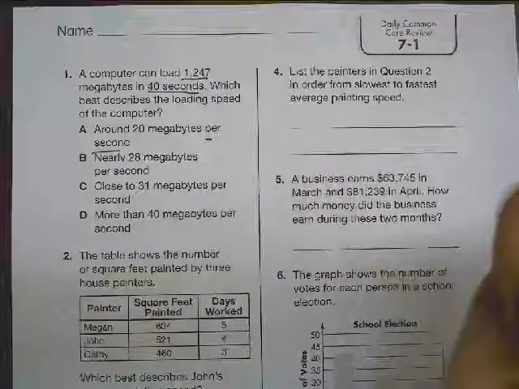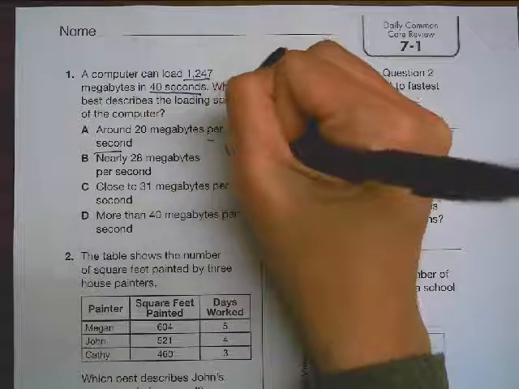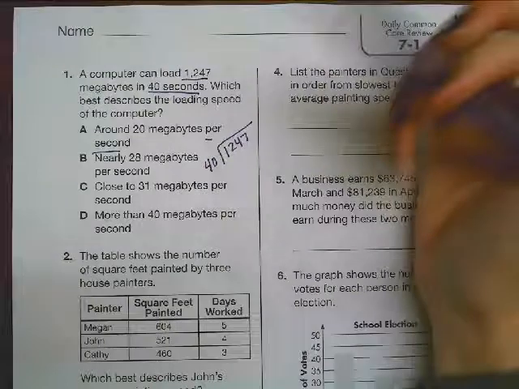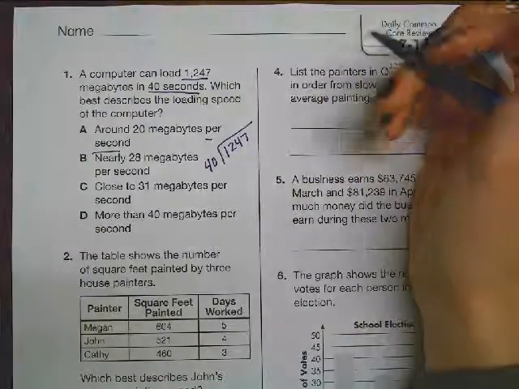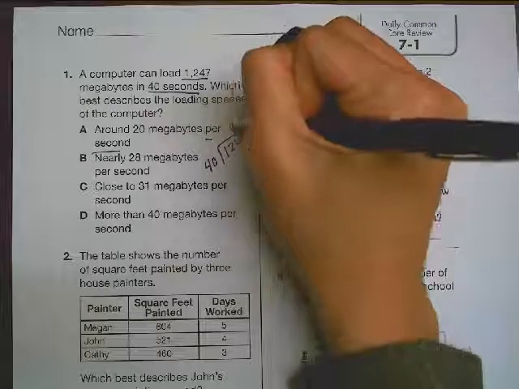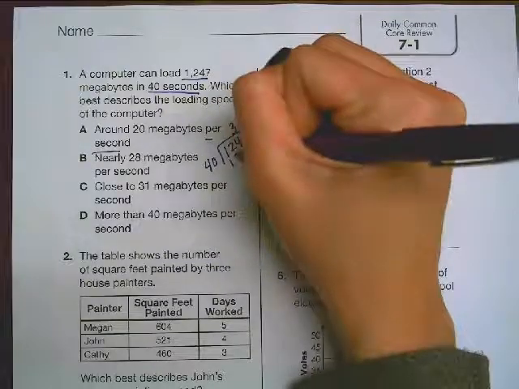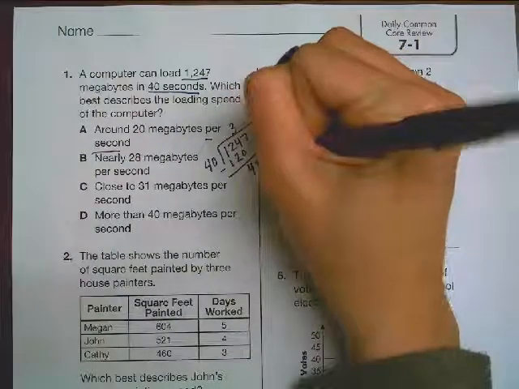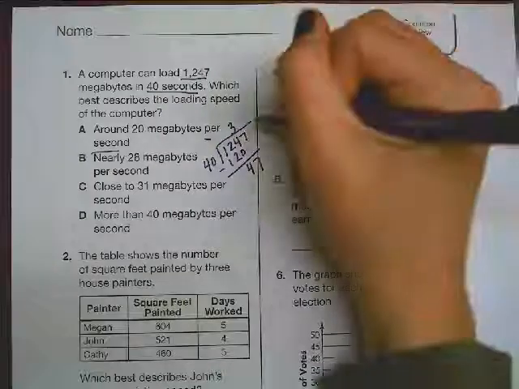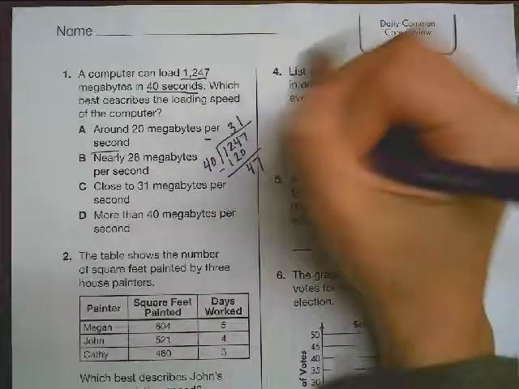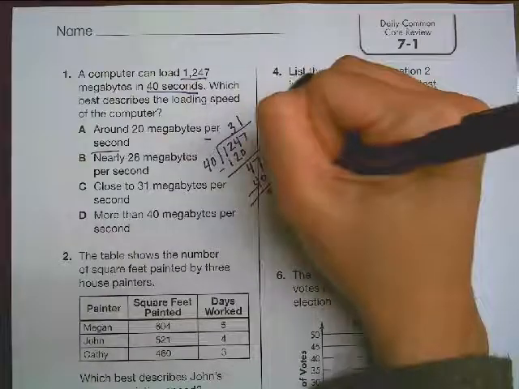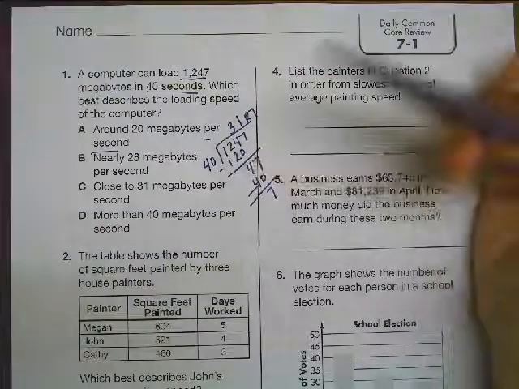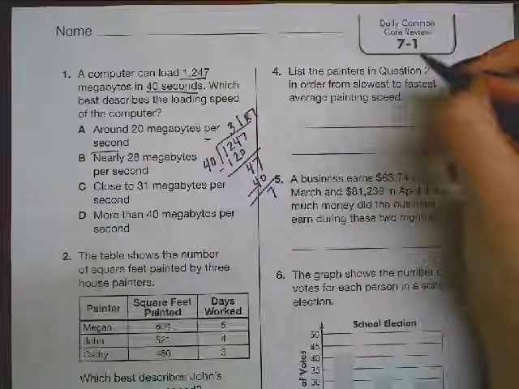And so we're going to do 1,247 divided by 40. 40 goes into 124 3 times. 3 times 40 is 120. When you subtract, you get 4 and bring down the 7. 40 goes into 47. 1 times 40 is 40. When you subtract, you get remainder 7. So what is 31 remainder 7 closest to? The correct answer would be C.